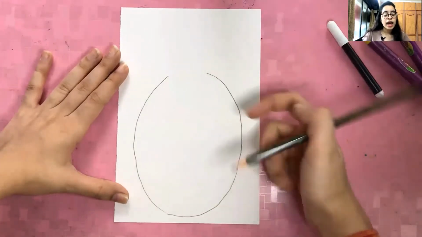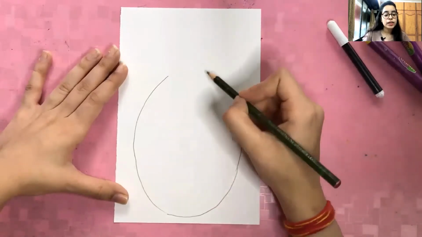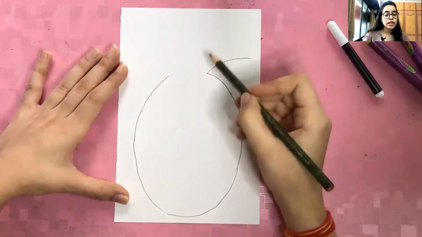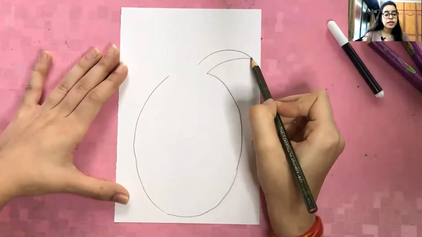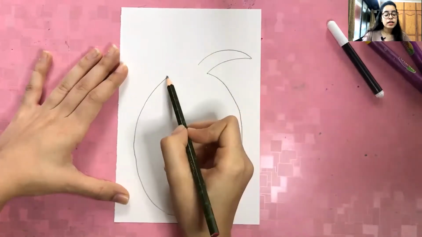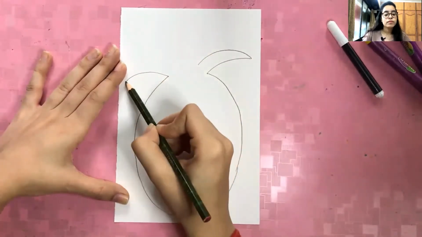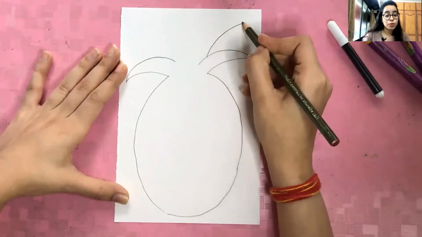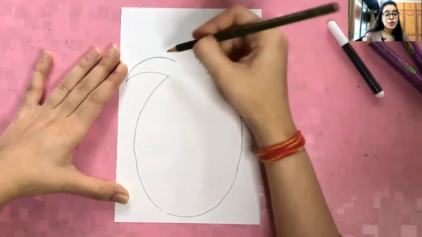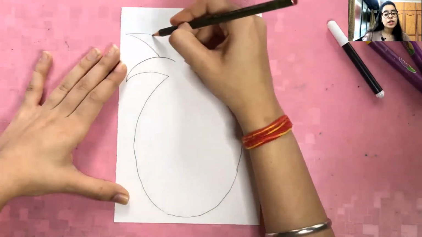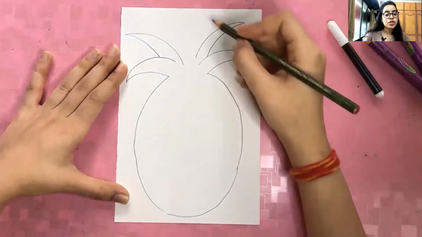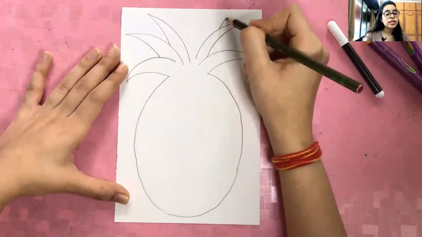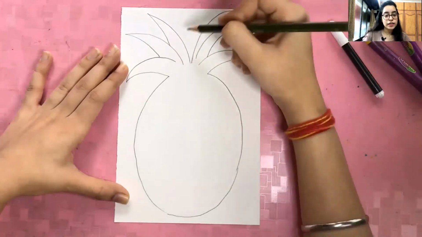Okay. And then we are going to quickly draw these leaves at the top. So look at it for the first time. I simply create these leaves at the top. People generally call this the crown of the pineapple. Do you know that? So this is the crown of the pineapple that I'm drawing. Do not worry, I would be repeating it for you, but just for the first time, it's good to observe it on the screen because it will make the process of drawing a lot easier.